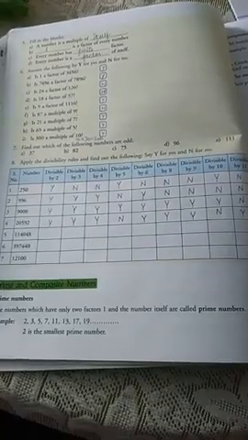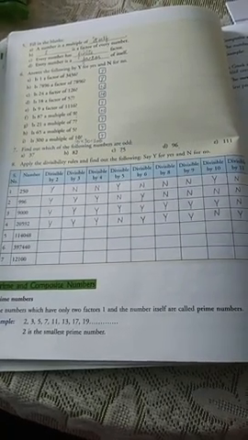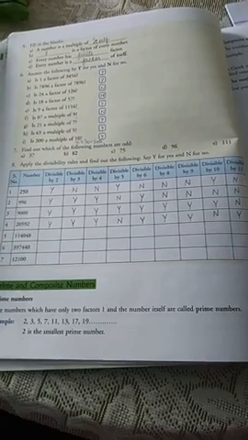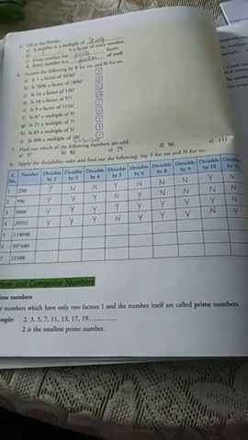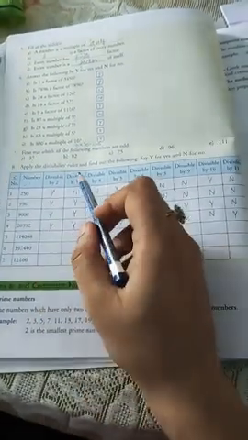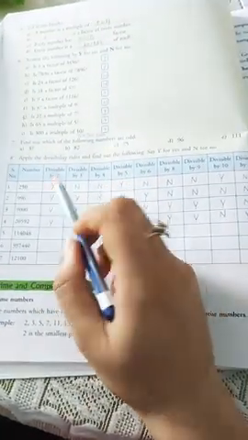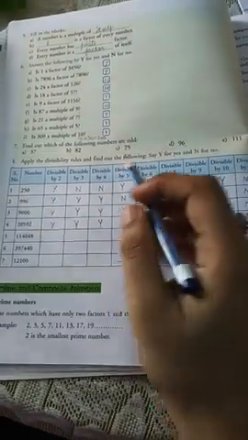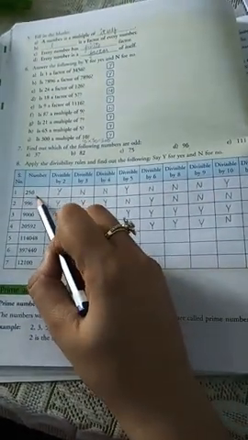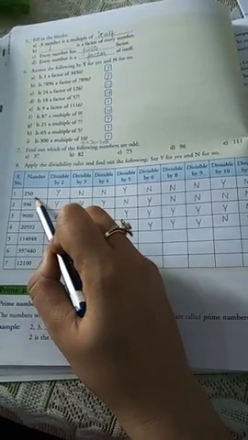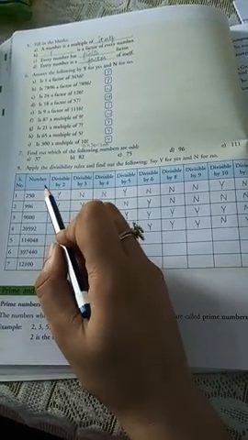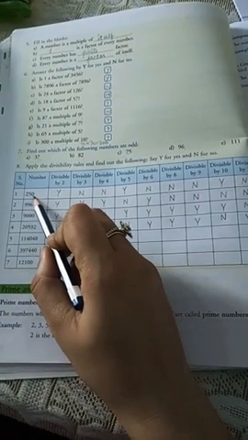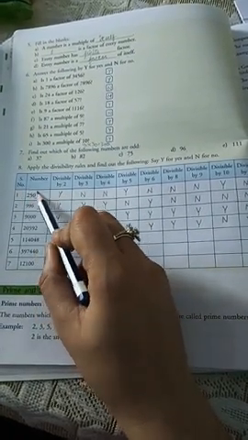Now the 8th question is: apply the divisibility rules and find out the following. Say Y for yes and N for no. Students, you will draw this table as it is in your notebook. Okay. Now, the first one is 250. Now see here, divisibility by 2. What is the divisibility rule of 2? In the units place, the ones digit, it should be either 0, 2, 4, 6 or 8. So in the ones place it is 0, so 250 is divisible by 2.